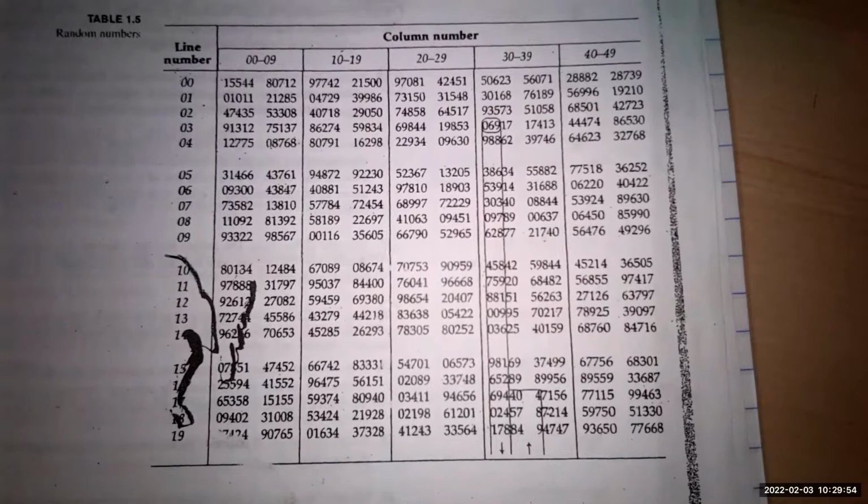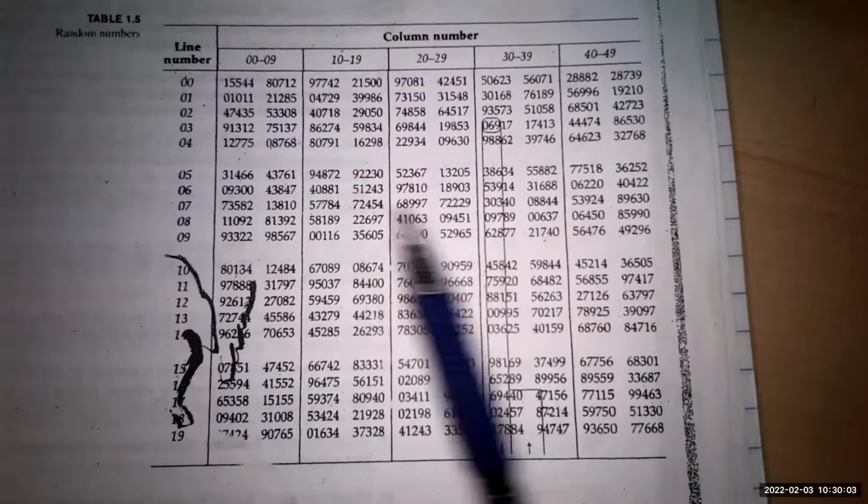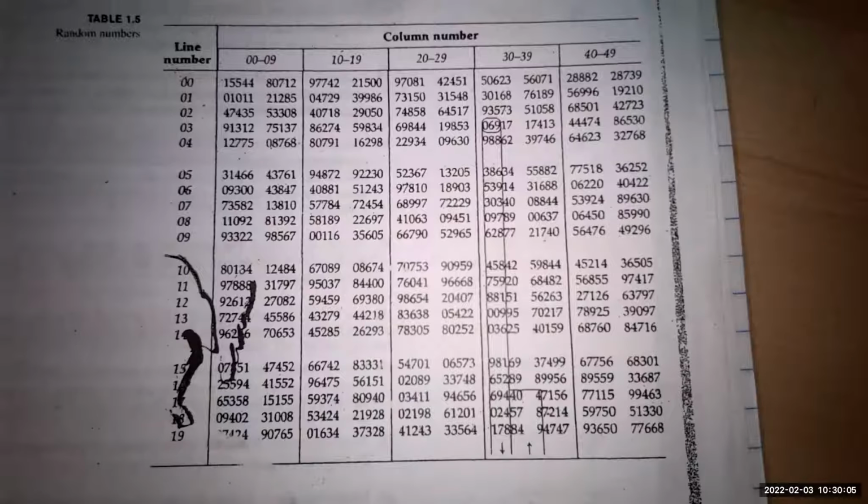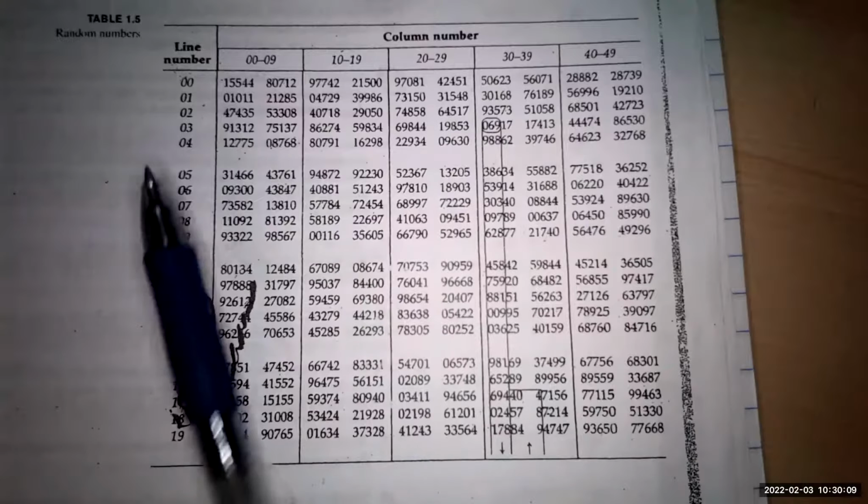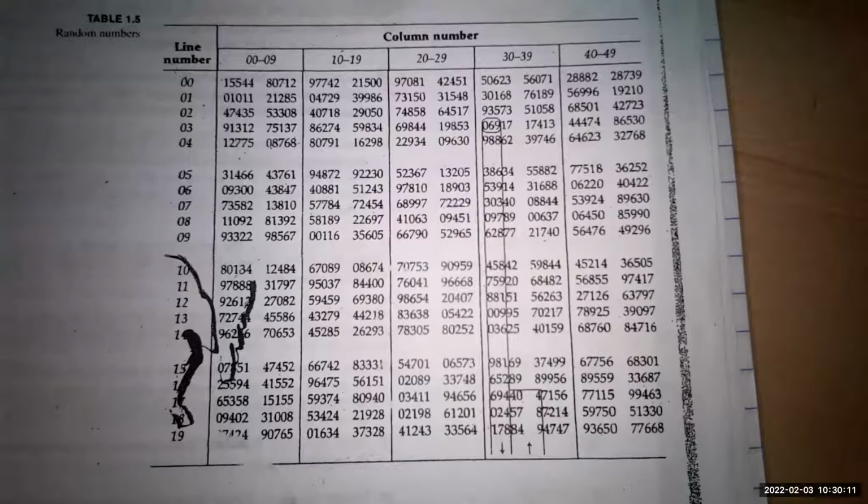It's a random device. The method of picking is up to you. This is just a suggestion. You need a generated random number table, and they are not going to be unique. Any computer would give you one. So that's the idea of the random number.